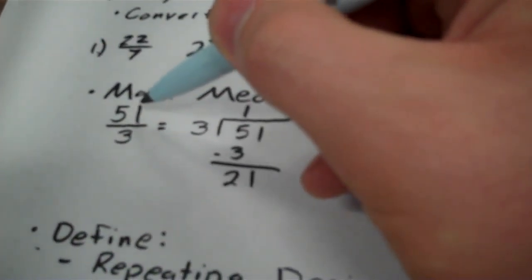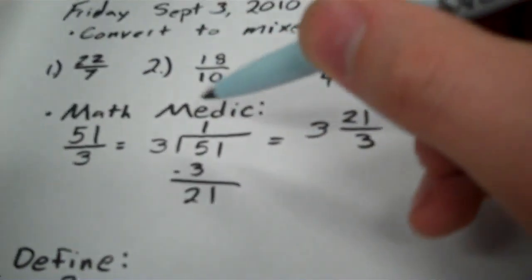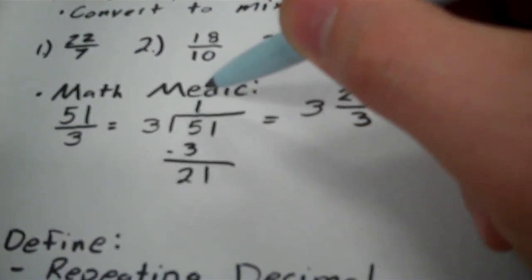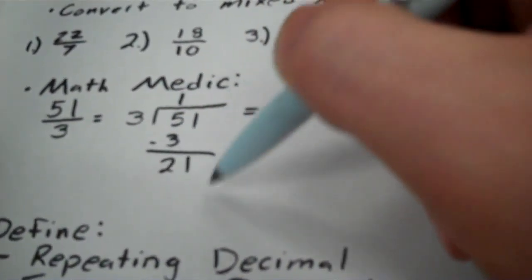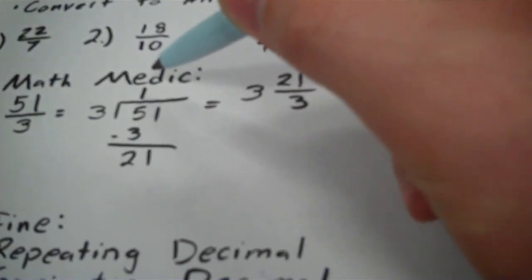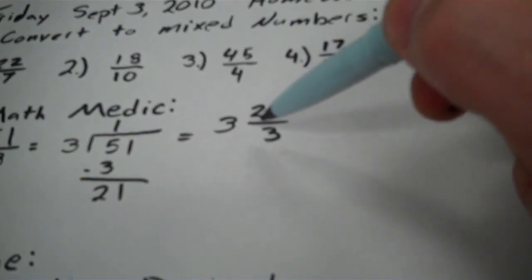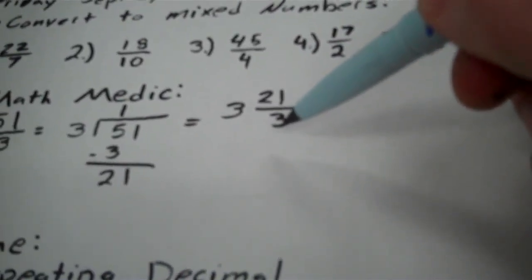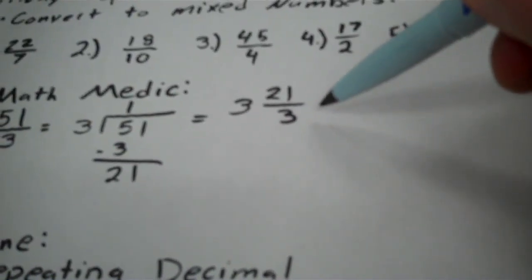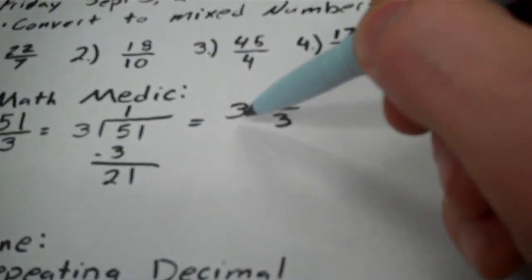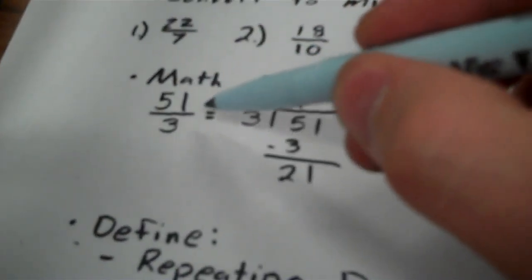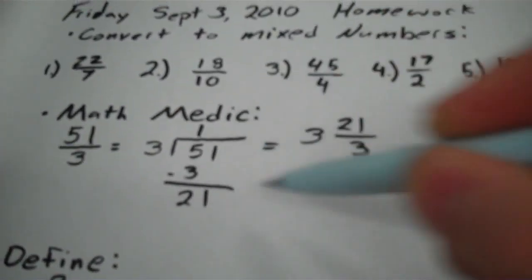51 over 3 is equal to, and they go 3 into 51. 3 goes into 5 once. Take away 3, 2, bring down the 1. So your whole number should be something, but look what they got. They got 3 and 21/3. I'll give you a little hint. This is still an improper fraction, and that should be your denominator, not your whole number. So go back and try this problem again, and then tell me what this person went wrong.